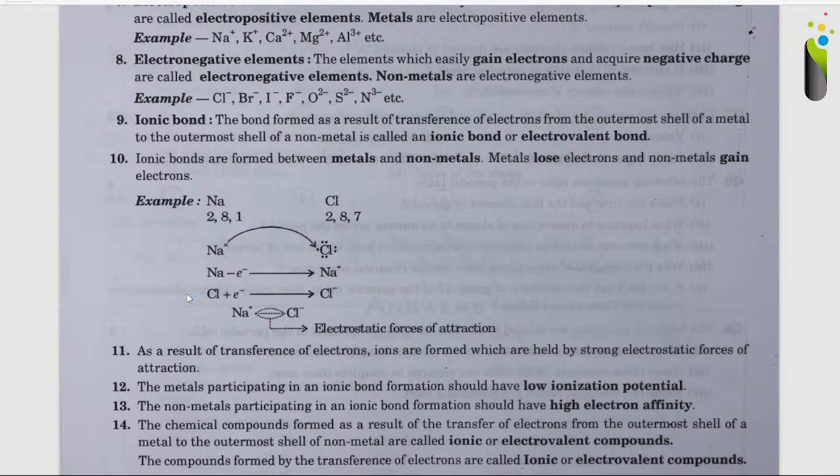Now when it donates its electron, its atomic number is 11, right? So it has 11 protons and 11 electrons originally. But now when it donates one electron, it has 11 protons but 10 electrons. So it has one positive charge extra because it has one proton extra. That's the reason it's now called an Na+ ion.